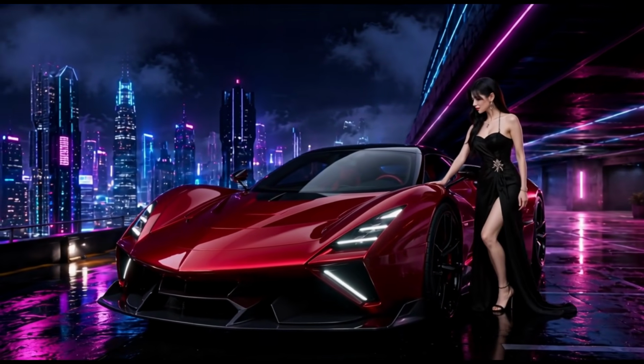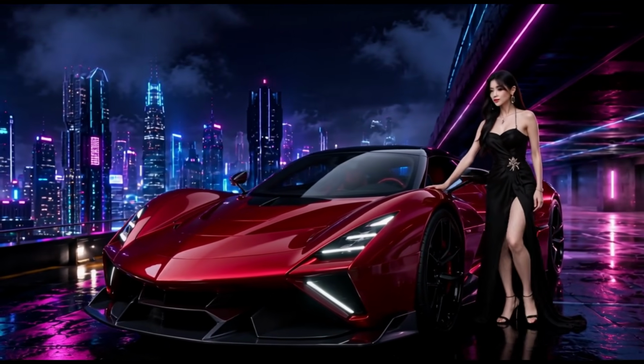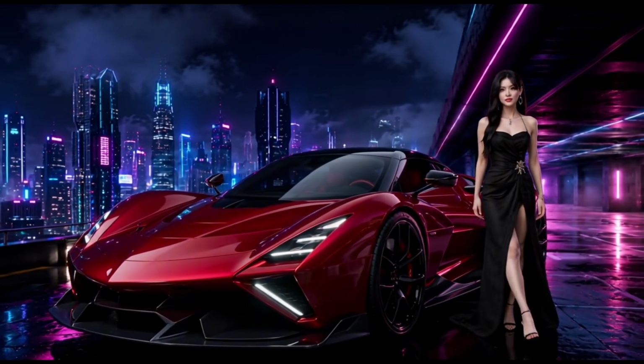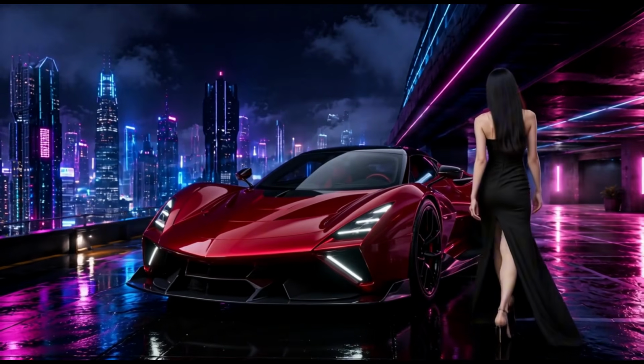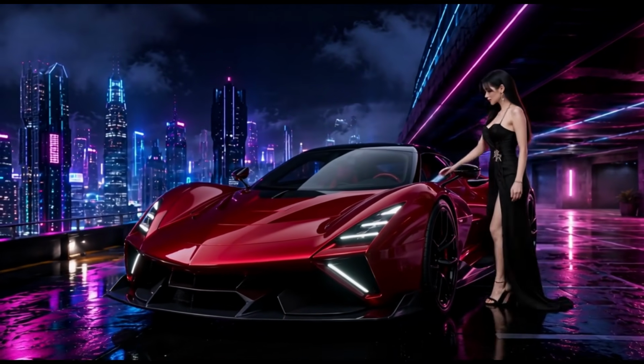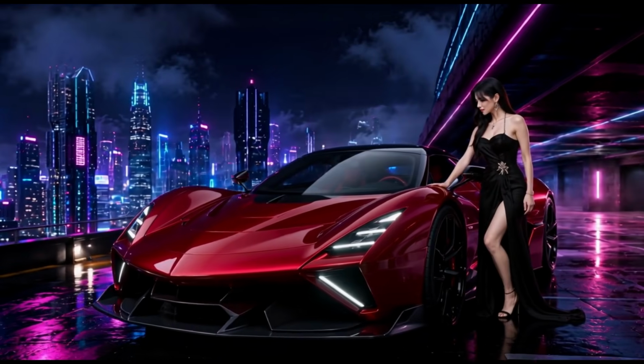The beautiful woman walks across the rooftop of a futuristic city toward the red sports car, circles around the front of the car, runs her fingers across the hood, and finally stops beside the car while looking at the camera.